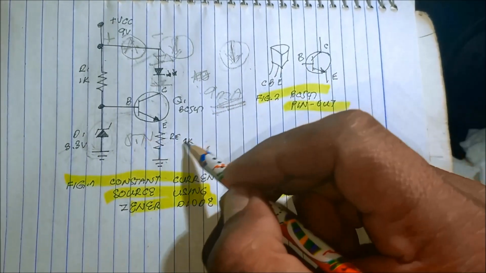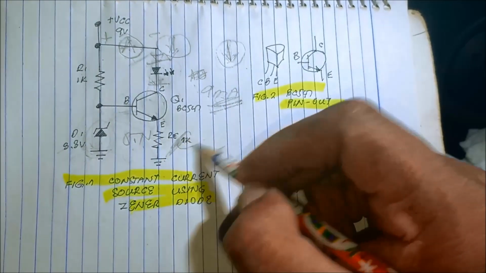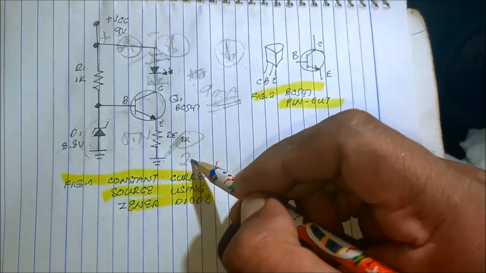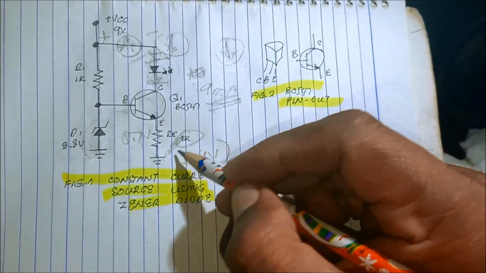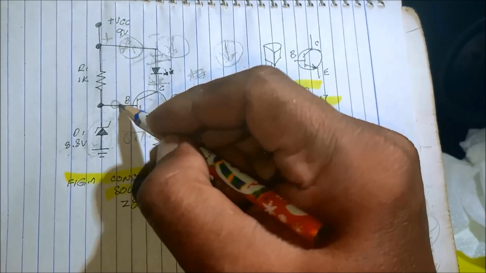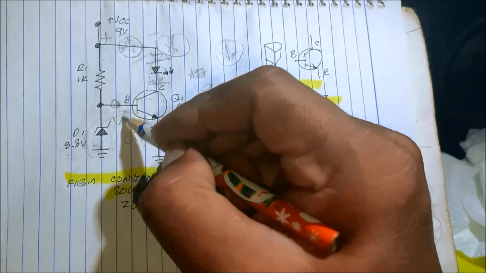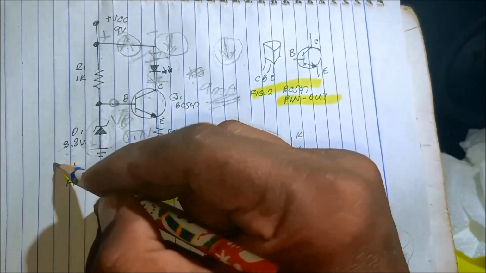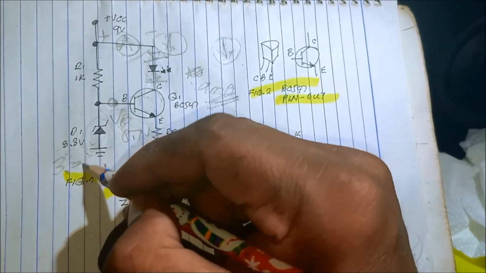The truth here is this resistor, which is a 1K, is still at 2.6 volts, constant. The voltage at the base, which is here, is still 3.3 volts.